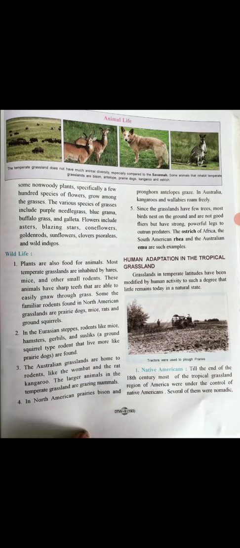Some familiar rodents found in North American grasslands are prairie dogs, mice, rats and ground squirrels. The Eurasian steppes, the grasslands of the steppes, have mice, hamsters, gerbils and susliks. Next, Australian grasslands have some rodents like wombat, rat, kangaroo, etc. And the larger animals in temperate grasslands are mainly grazing animals, that is sheep, goat, buffalo and cow.